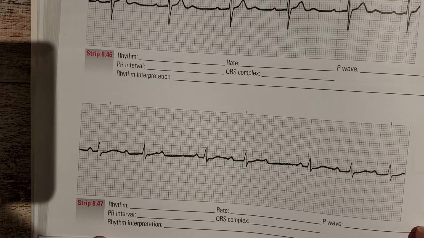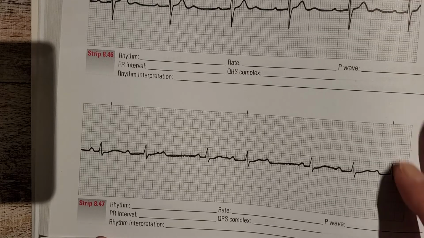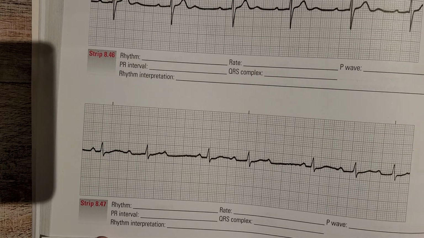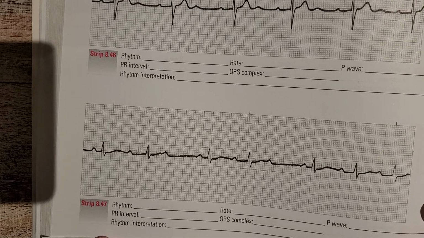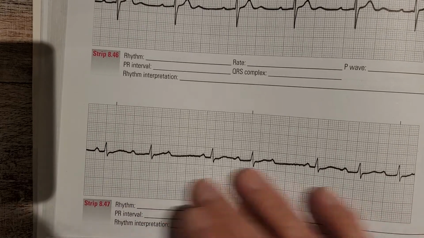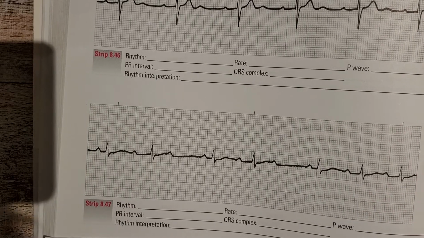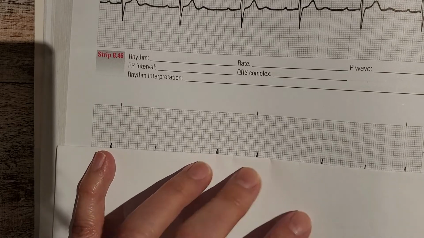Okay, I hear there's a little bit of trouble determining atrial rates and ventricular rates, so I just wanted to go over a couple of examples, or at least one example from the book. I'm picking strip 8.47 from chapter 8. Going through the 5 steps, you want to look at the regularity of the rhythm. So we'll have a quick peek at the peaks of the QRS complexes.